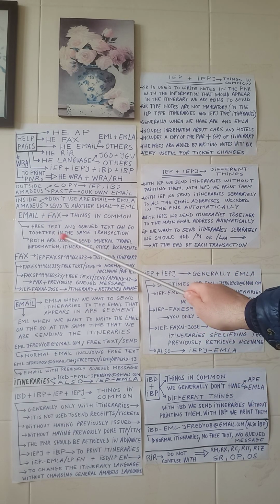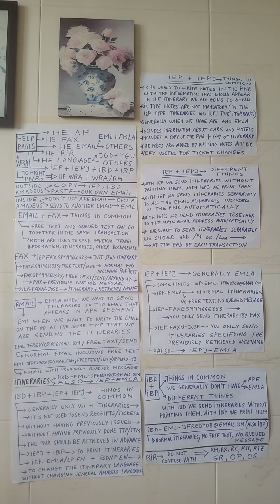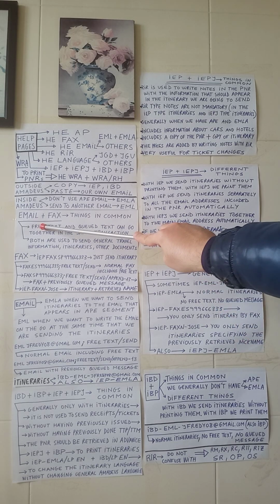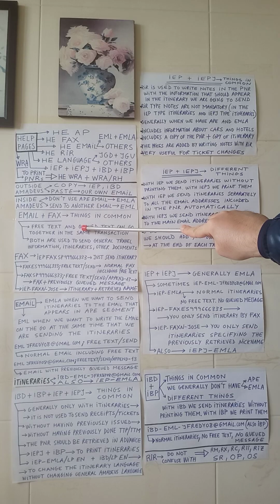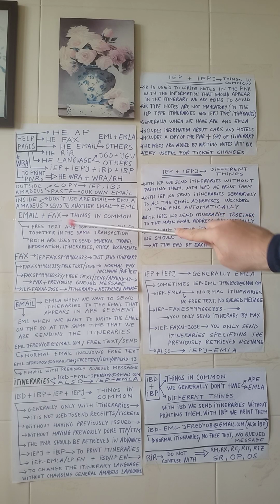On the second page and on the third page, I will talk about everything related to sending emails and faxes. I will start with what emails and faxes have in common, okay? Free texts and cute texts can go together in the same transaction.